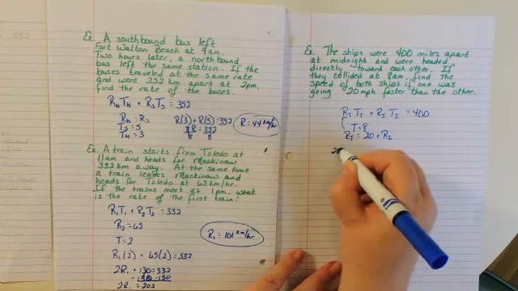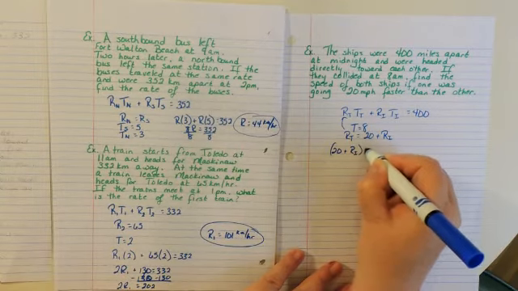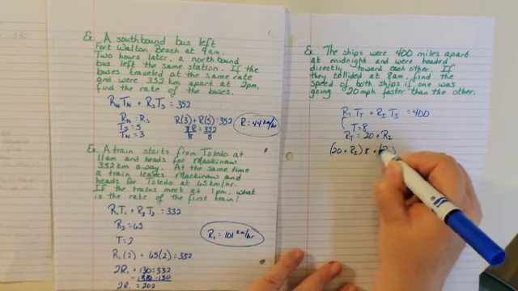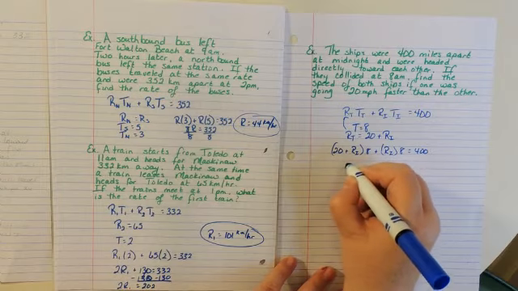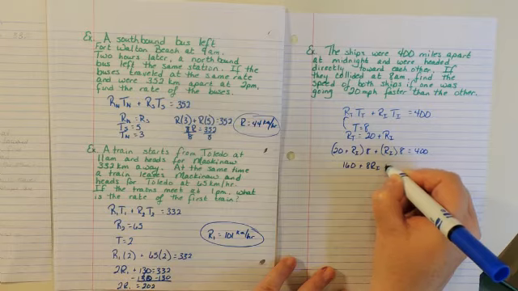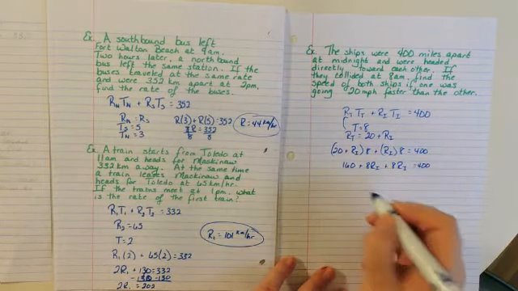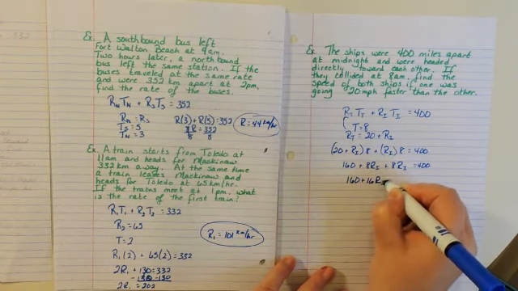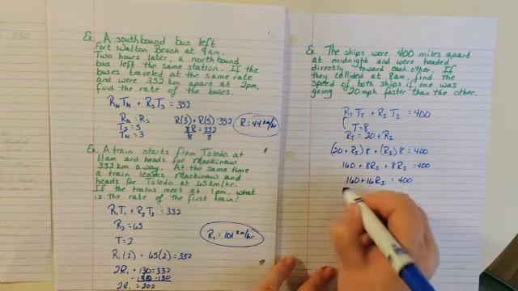So we'll have 20 plus the rate of the Invincible times 8 plus the rate of the Invincible times 8 equals 400. So we have 160 plus 8 times the rate of the Invincible plus 8 times the rate of the Invincible equals 400. We have 160 plus 16 times the rate of the Invincible equals 400.